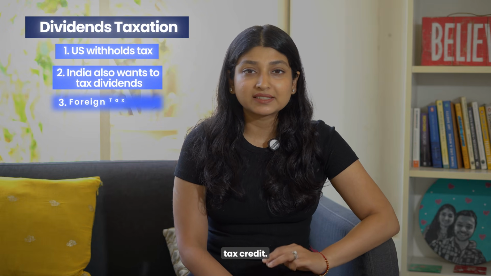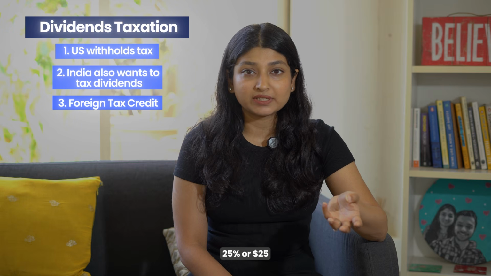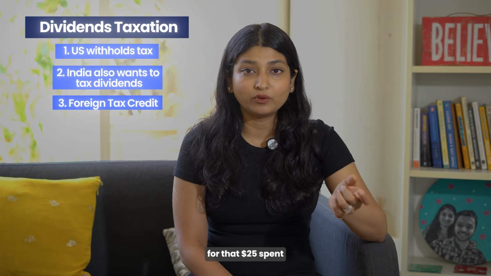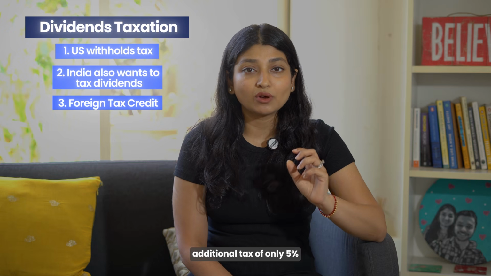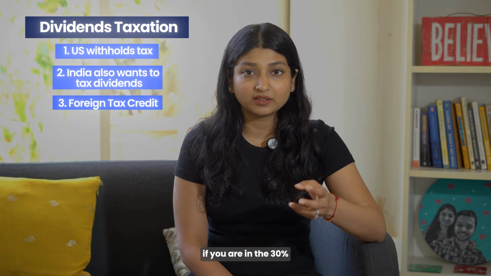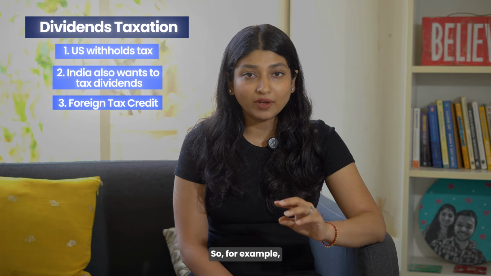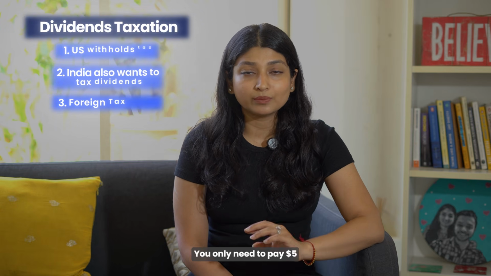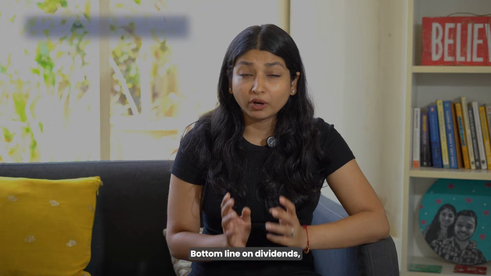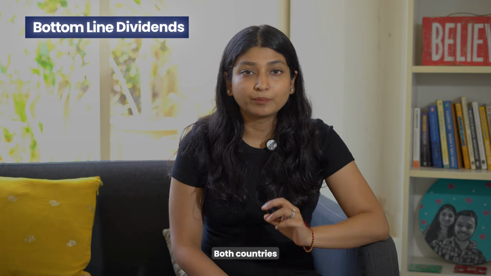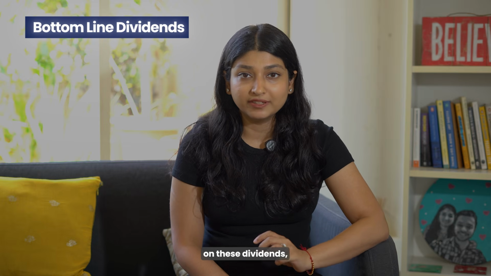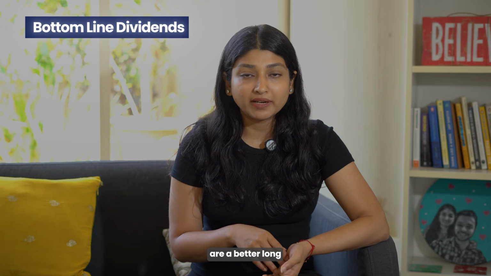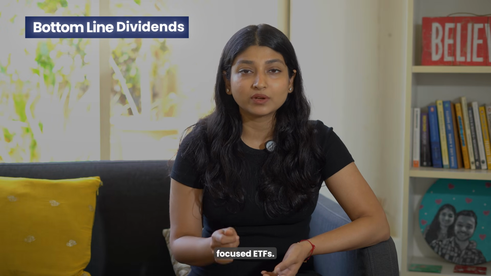Step 3, foreign tax credit. If you've already paid 25% or $25 to the US government, you can claim credit for that $25 spent and pay additional tax of only 5% extra if you are in the 30% tax bracket in India as well. So for example, $25 is already paid to the US. You only need to pay $5 more in the Indian taxation system. Bottom line on dividends, they are double taxed. Both countries take a cut on these dividends, which is why growth-focused ETFs, which pay out minimal dividends, are a better long-term option than dividend-focused ETFs.